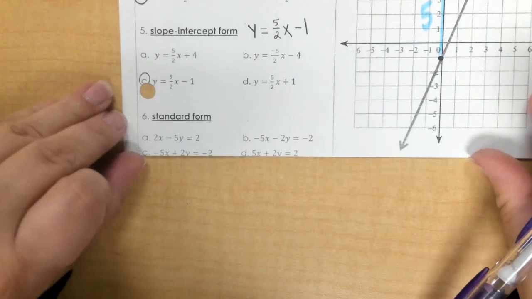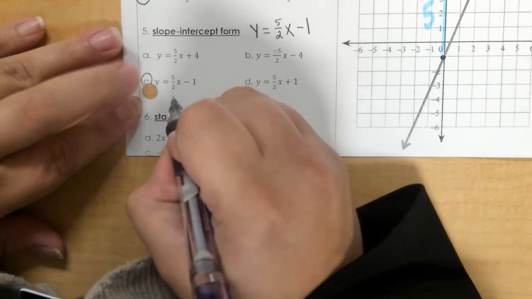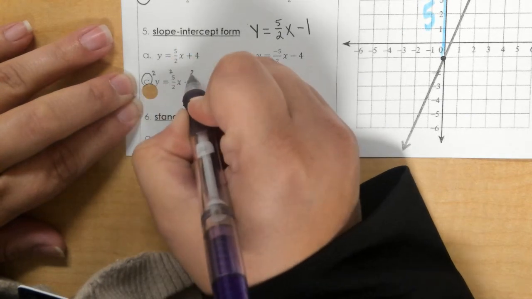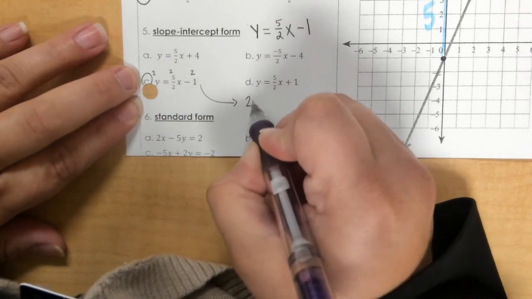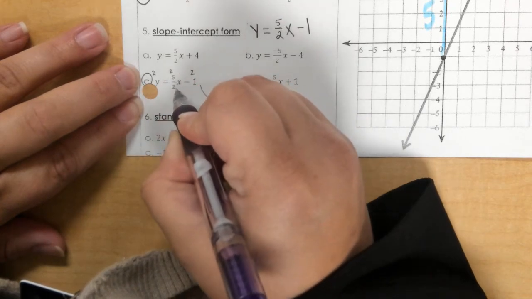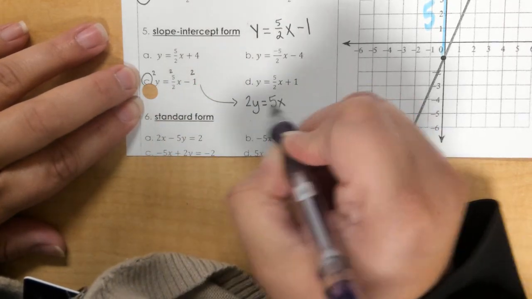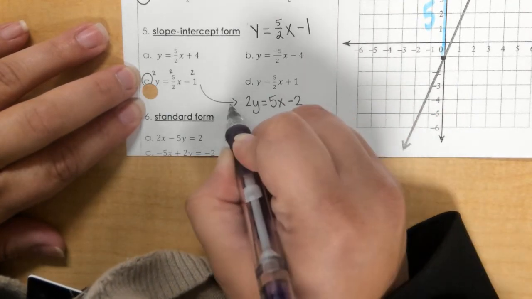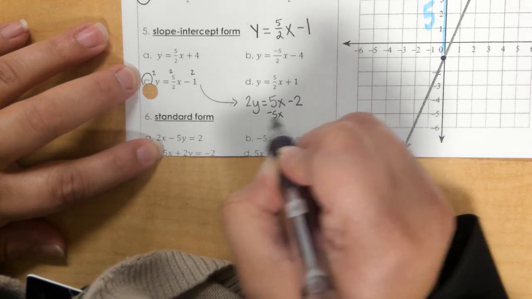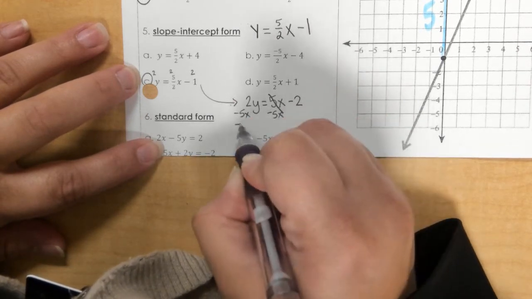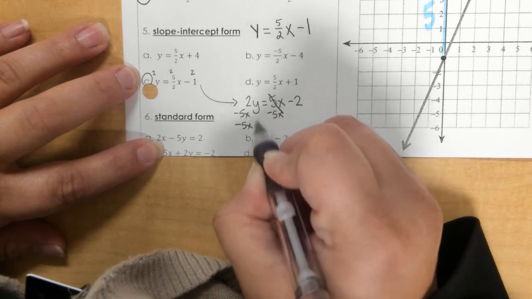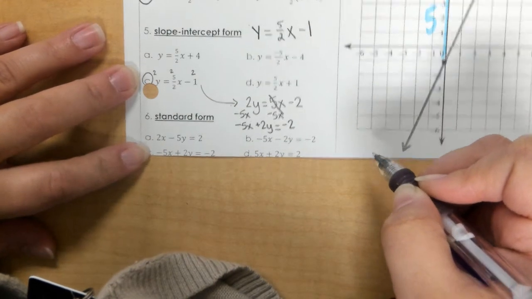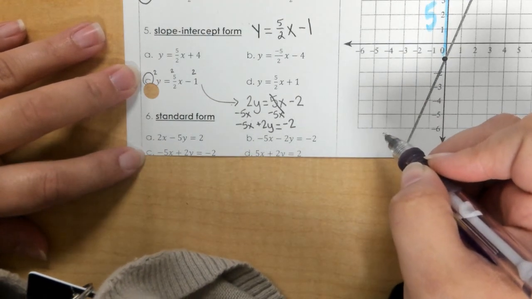And then in order to get number 6, you will have to clear your fraction on letter C here. So we're going to multiply everything by 2. So I would get 2y. These 2's would cancel, leaving you 5x. And 2 times negative 1 is negative 2. In order to put it in standard form, your x needs to be over here with your y. So I will subtract it to both sides, getting negative 5x plus a positive 2y equaling negative 2. So that would have to be letter C.